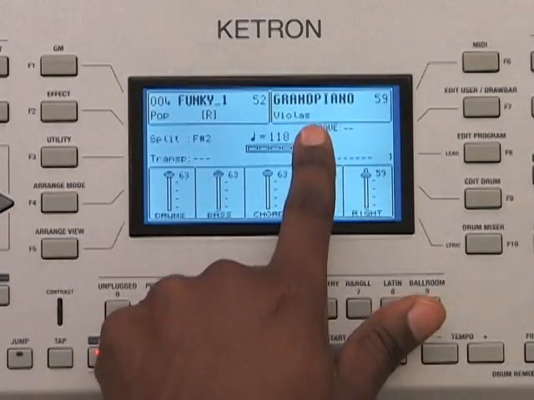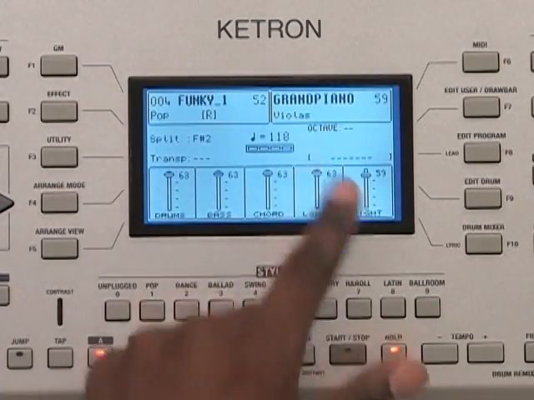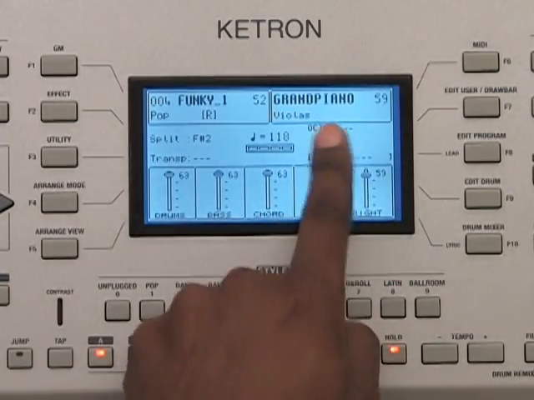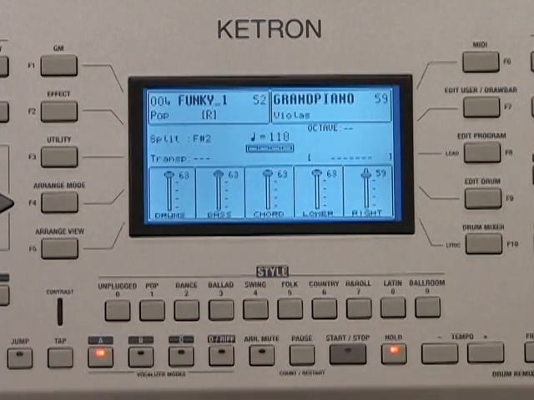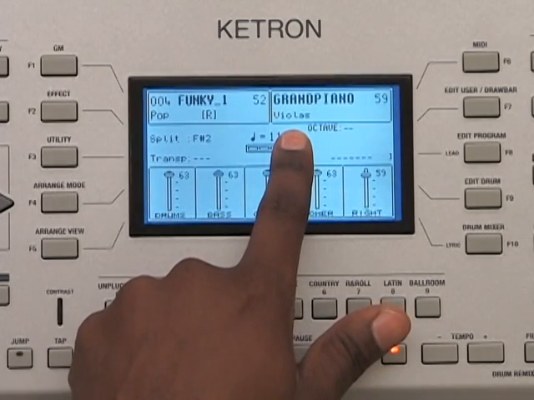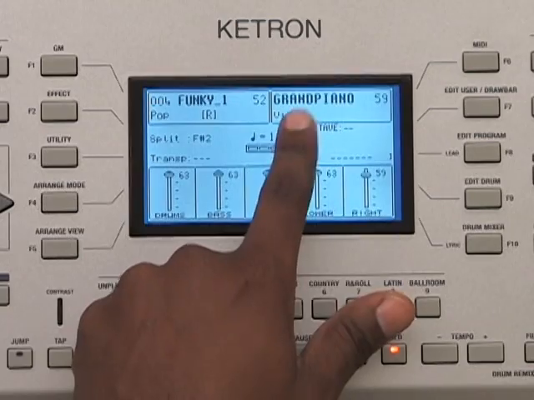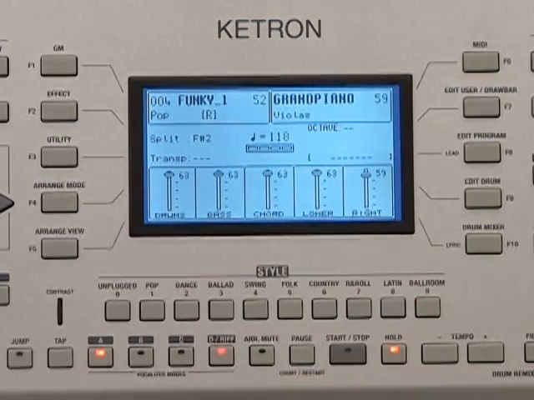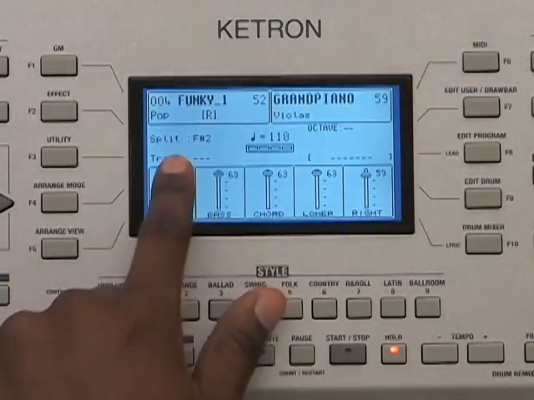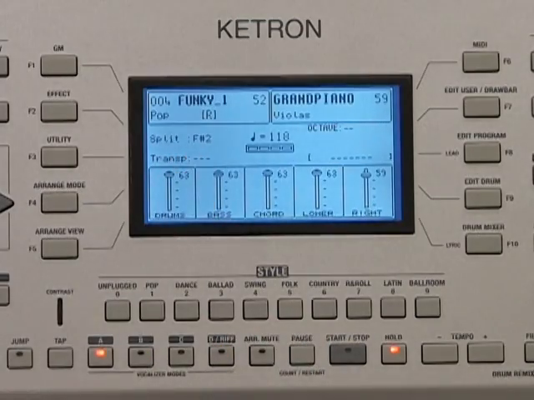On the right-hand side, at the top, it gives you the voice that is being used, in this case the general grand piano. On the bottom of that, it gives you the second voice associated with this particular main voice. In this case, it's viola. Below, we have a split point. In this case, it's F#2.